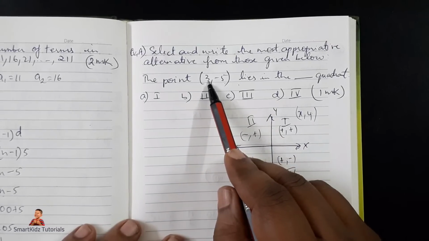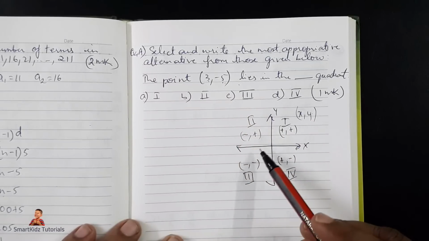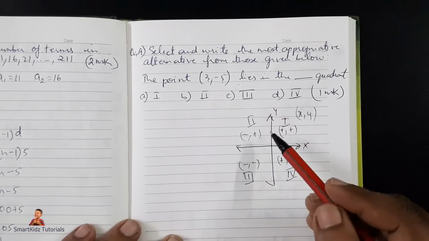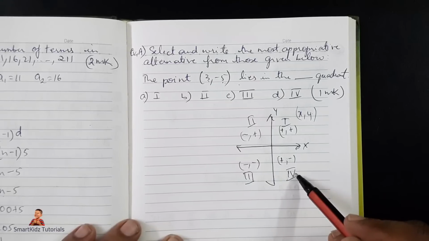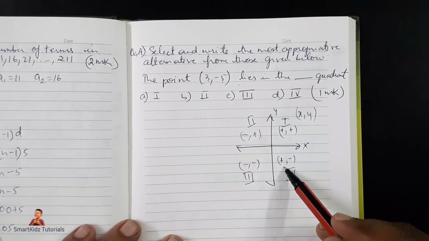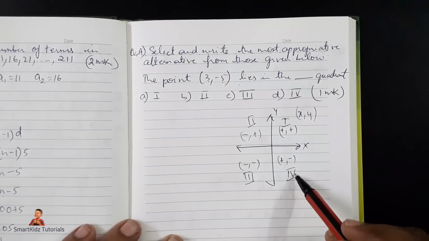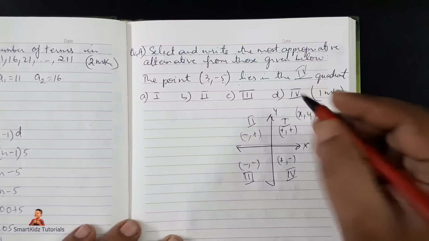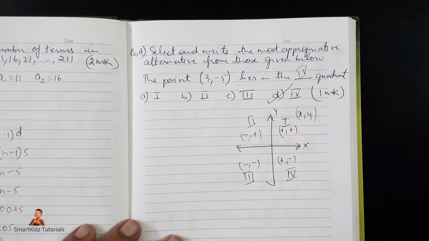X coordinate is positive, y coordinate is negative. So over here the x coordinate is positive but the y coordinate is negative. So if you have a look over here, then it will be the fourth quadrant, where the x axis is positive but the y axis is negative. So that means the point (3, -4) lies in the fourth quadrant, and the correct choice is D, that is fourth quadrant. Okay.